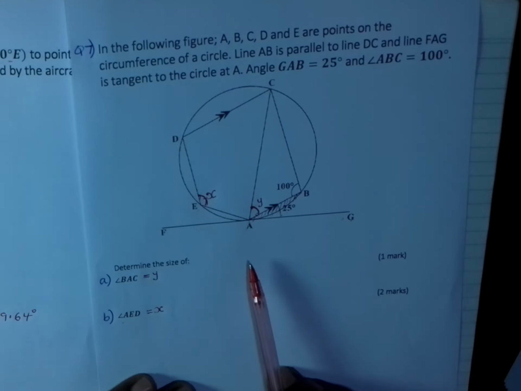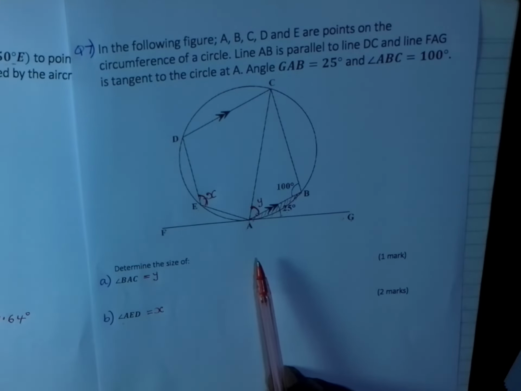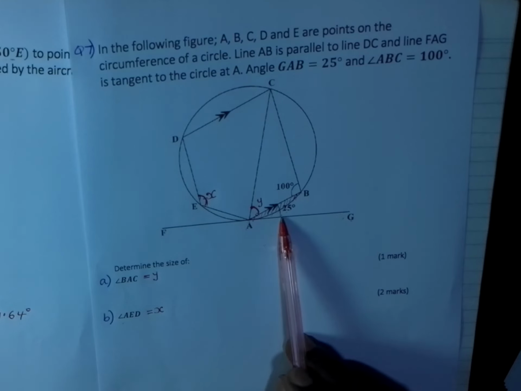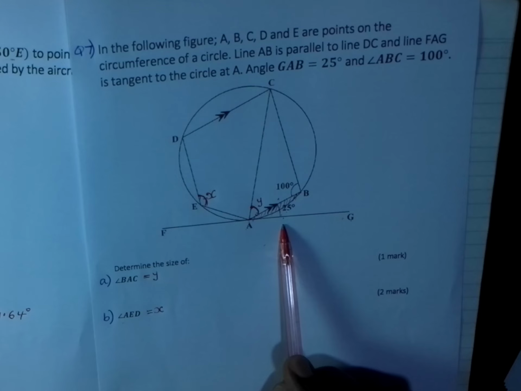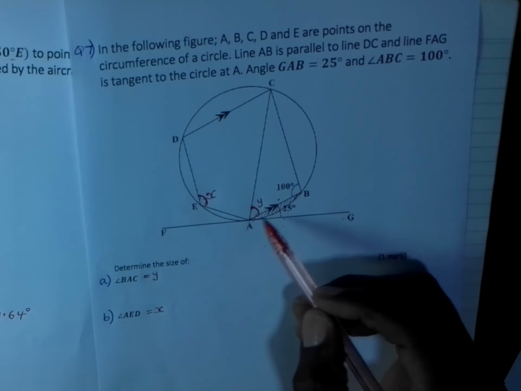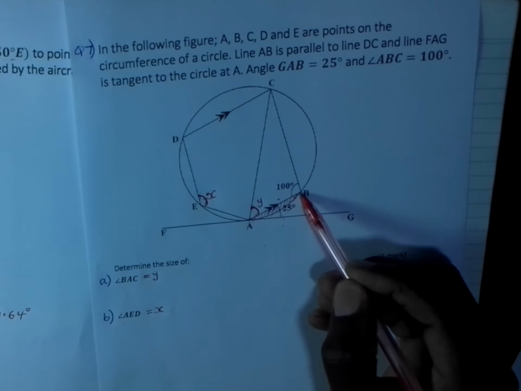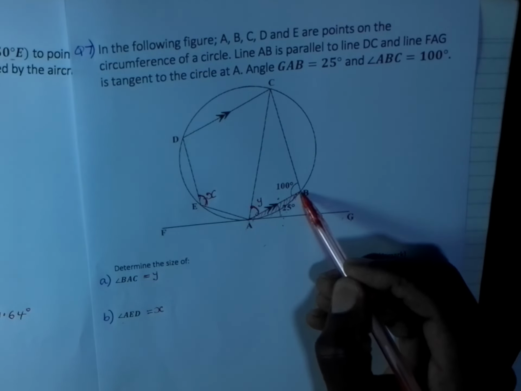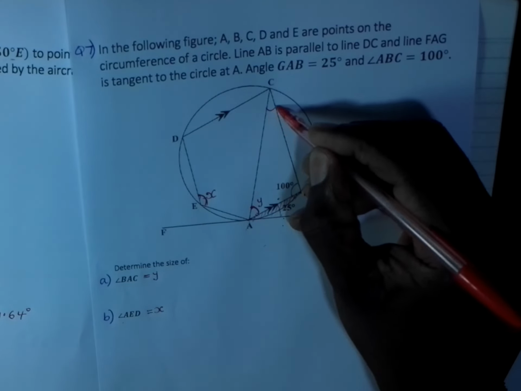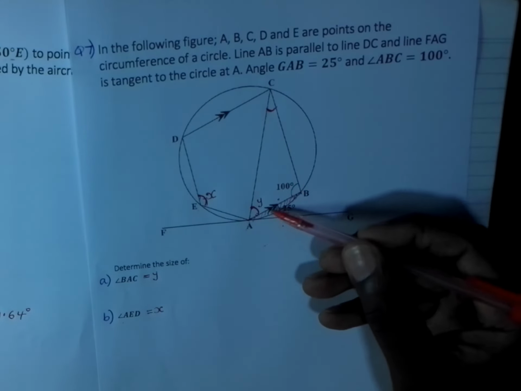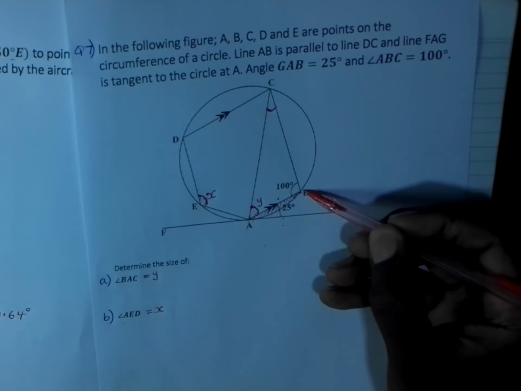Therefore, we are going to use the tangent theorem, which says that the angle subtended by a chord and a tangent is equal to the angle subtended by the same chord in the opposite, alternate segment. This is the angle subtended by this chord AB.